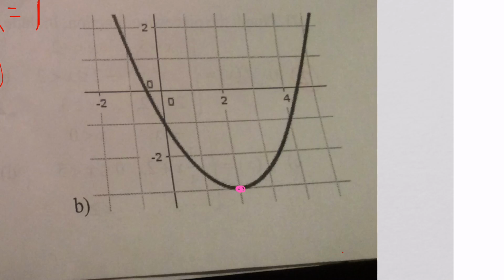That is my vertex. So I know my vertex form equation will be y equals some a value, my stretch factor, times (x minus 2) squared minus 3, because it is centered at the x value of 2, and the y value of the vertex is negative 3 right there.